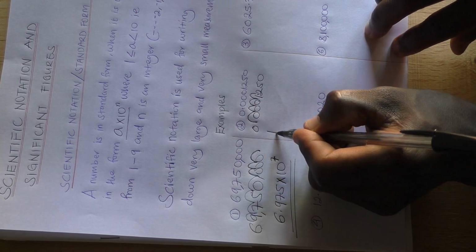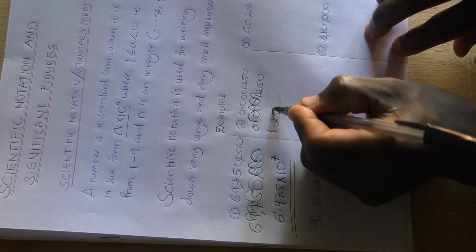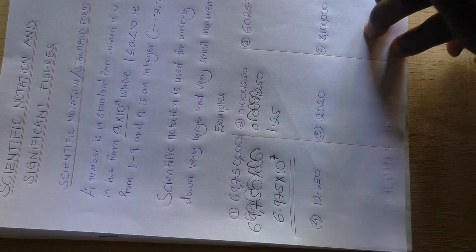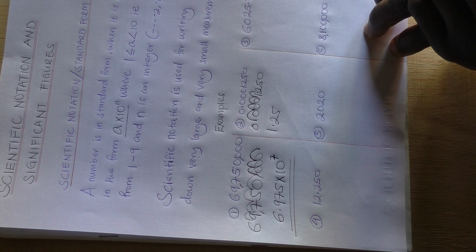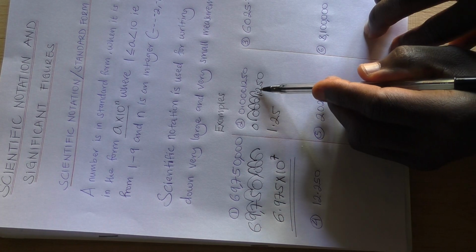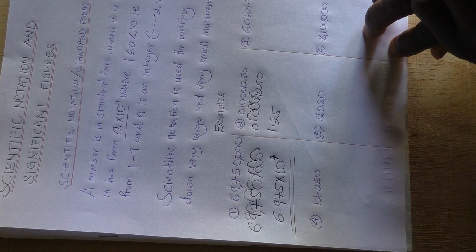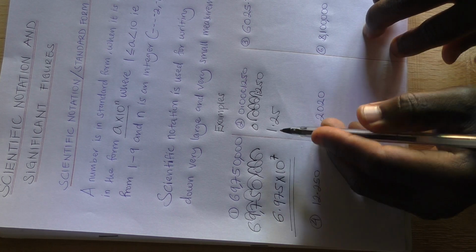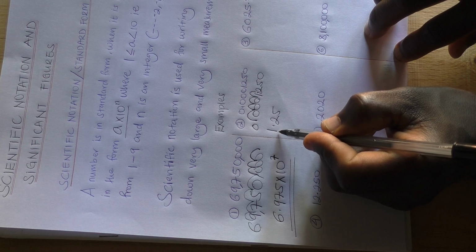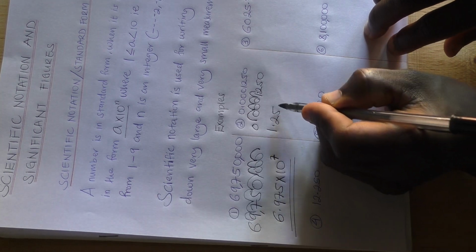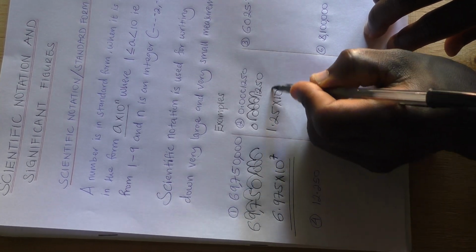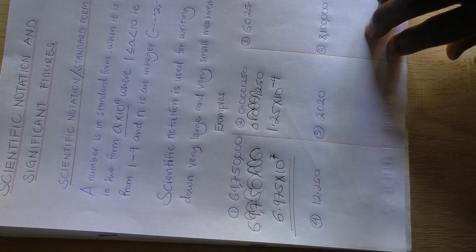So that becomes 1.25. I can ignore the 0 because the trailing 0 after a decimal is useless. So I would have 1.25 times 10 power negative 4.